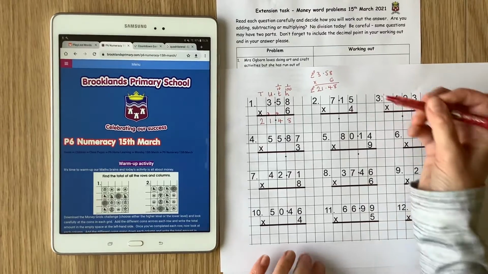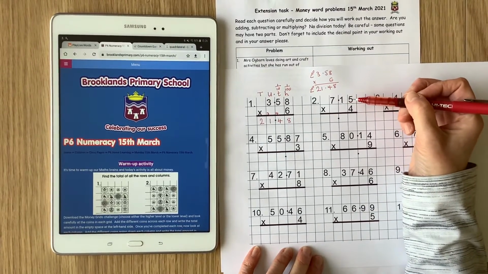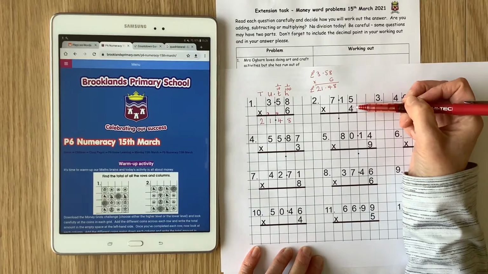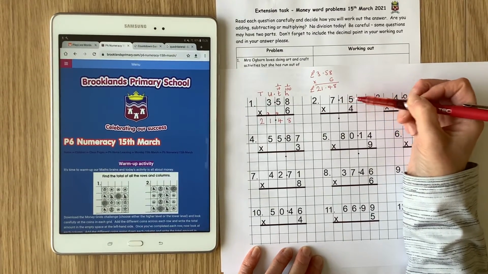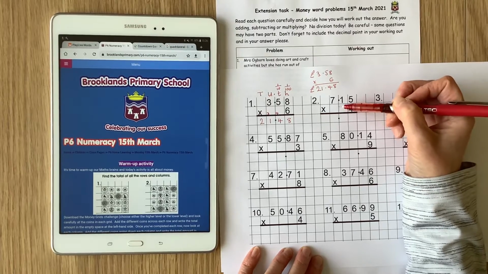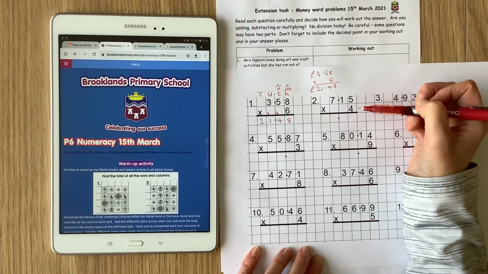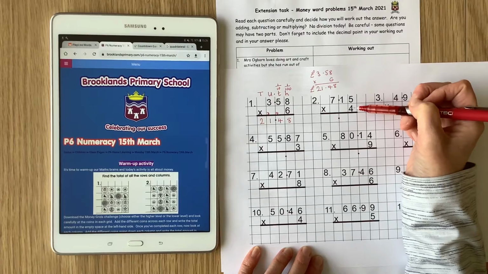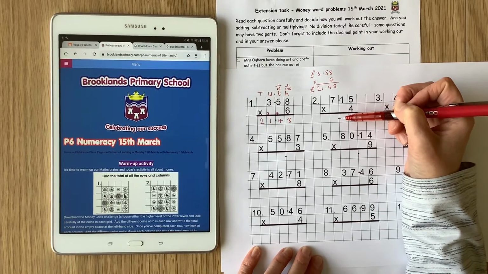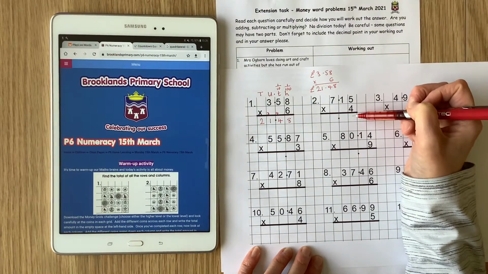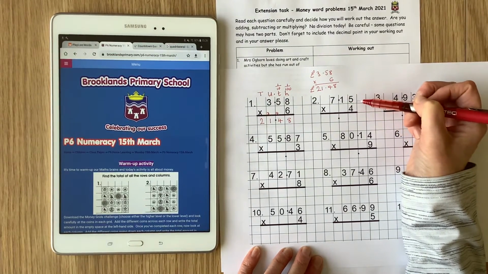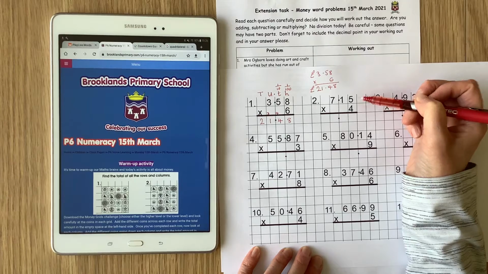So in number 2, I've got my 7.15 and I'm multiplying it by 4. Decimal point in between the 7 and the 1, 7.15. No decimal point on this line because I'm multiplying by 4 full groups. It's not a decimal number. But in my answer, I've got my decimal point in, and there will be 2 numbers after the decimal point, just like in my question. So let's have a go at this one.